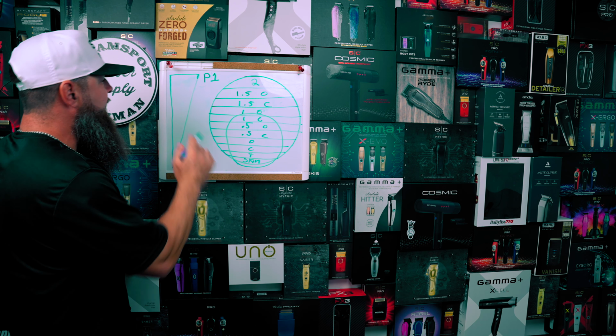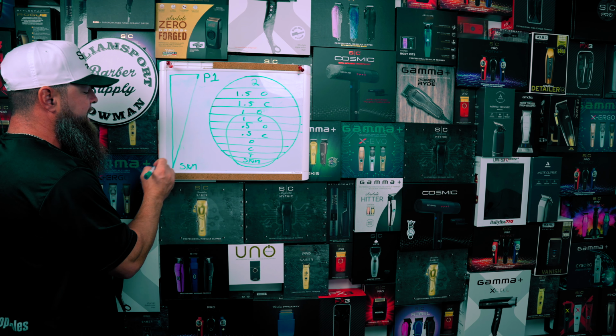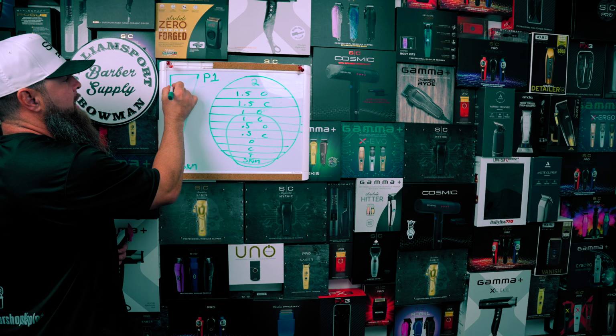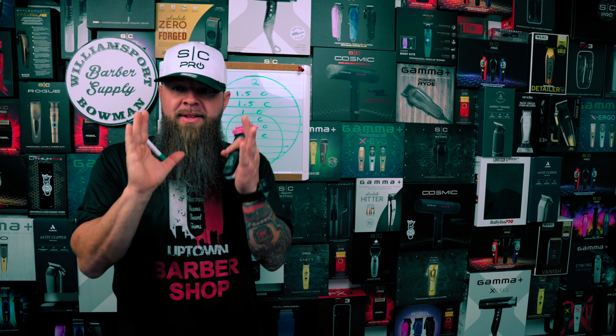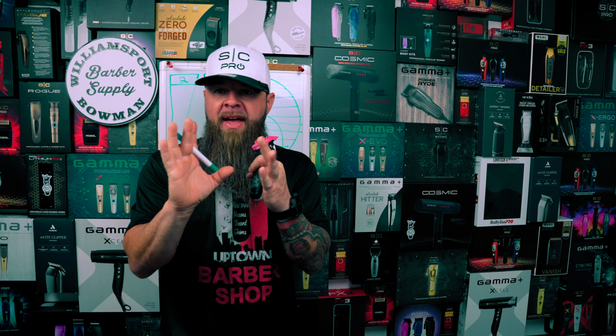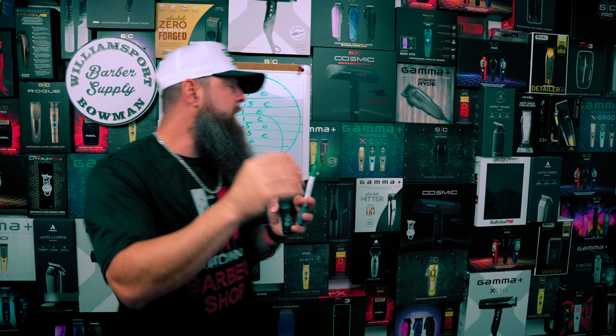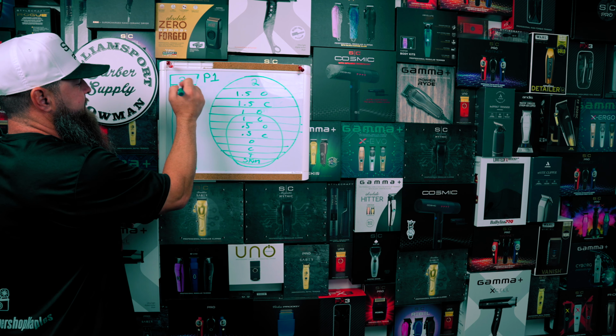One of the reasons why I have this triangle along the other side here that starts from skin and goes up to a number 2: if I was to see a microscopic version alongside of the head of a fade, I'm going to see it blending up from nothing and slowly getting longer. And that's what this represents.